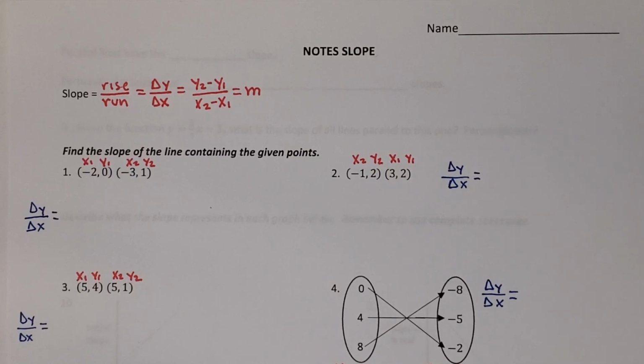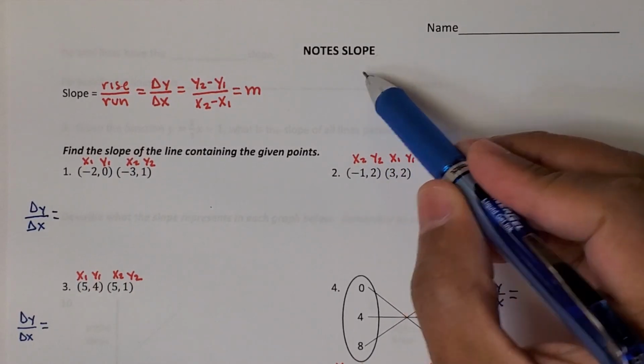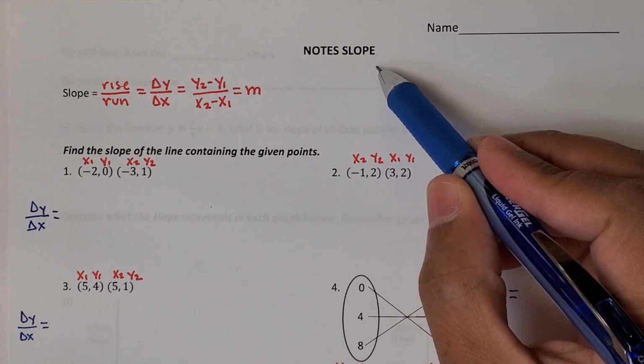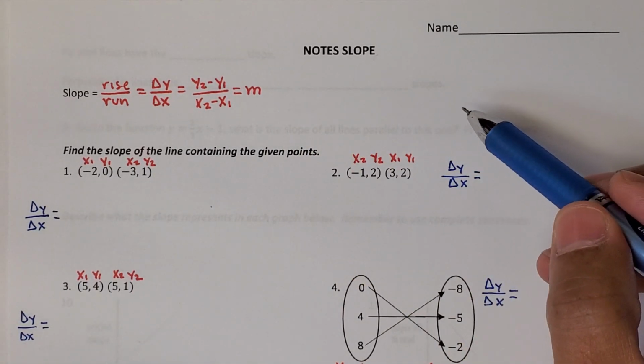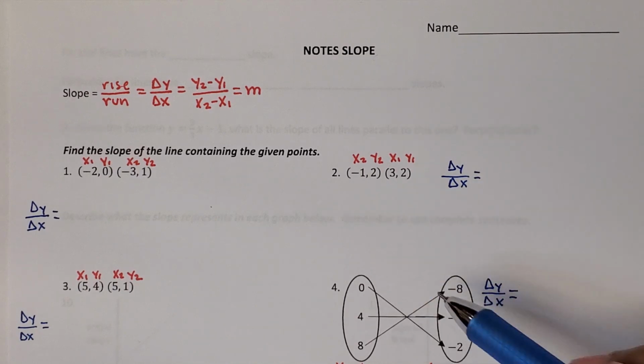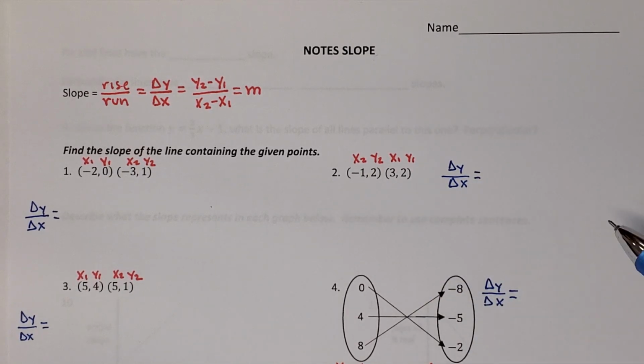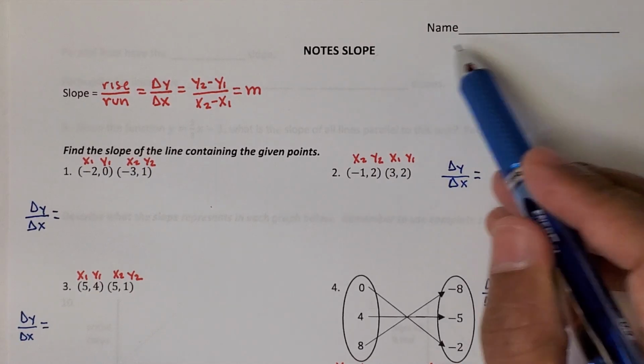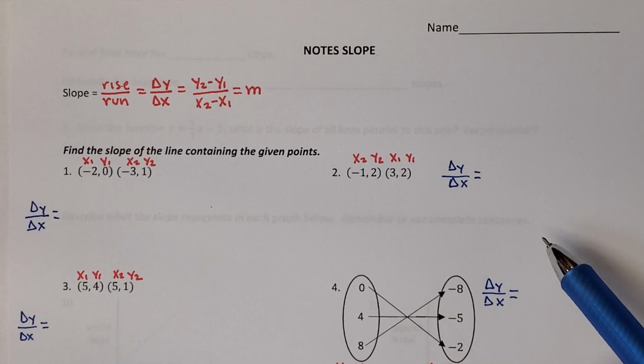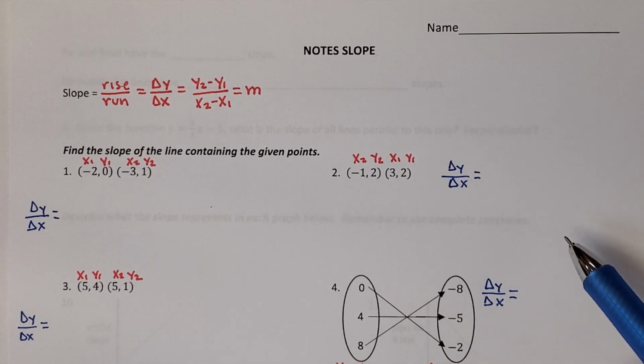Everyone, this is Mr. Garcia, and in this lesson we are going to learn or review how to find the slope when given the coordinates of 2 points, a mapping, and also linear equations in standard form. Please make sure that you have your name on here in this space, okay, that way I know who to give credit to.